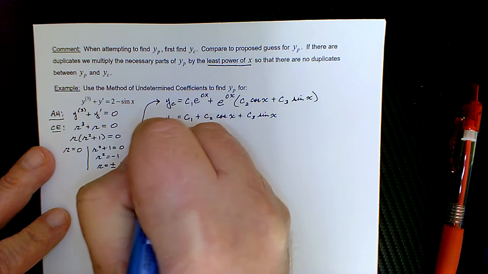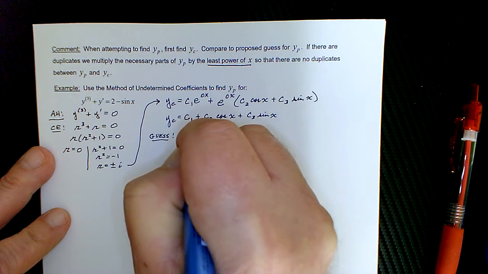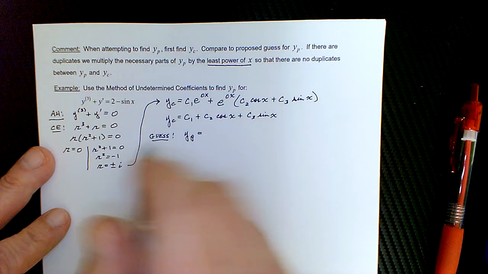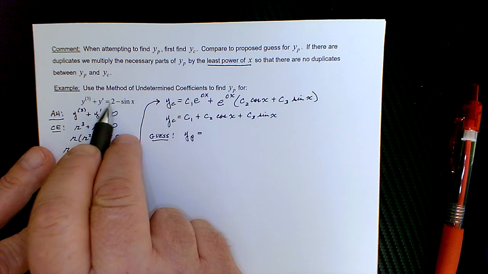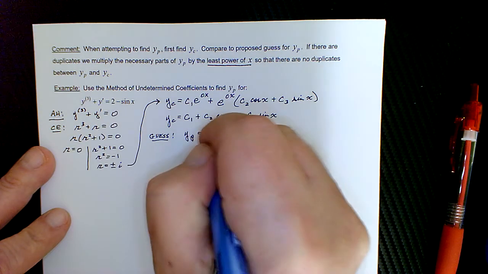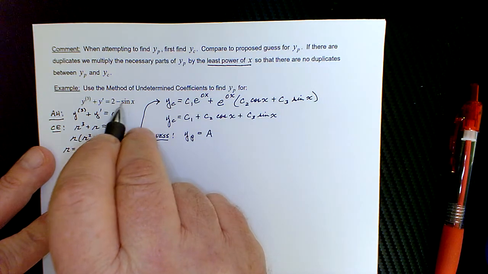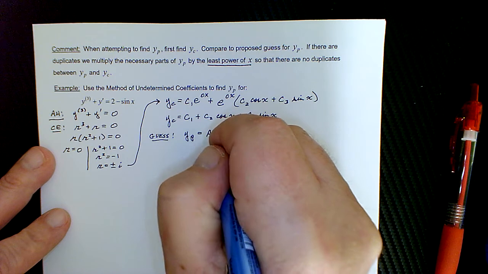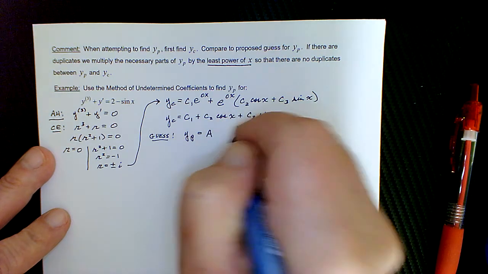Then we make our guess as to what y sub p should be, and it's based on this function, 2 minus sine of x. So we have a constant term, a, and the sine of x. Now whenever you have either sine or cosine, you don't have to have both, but you have to include both.